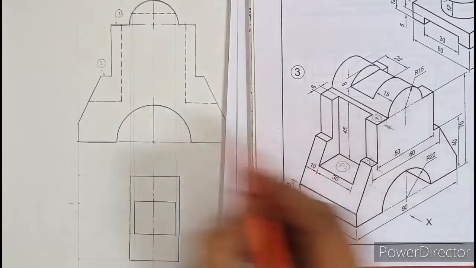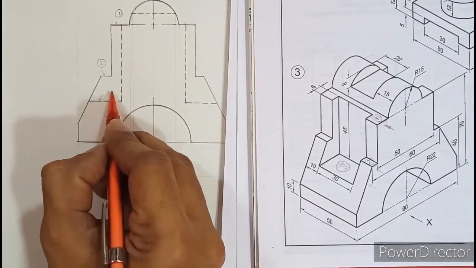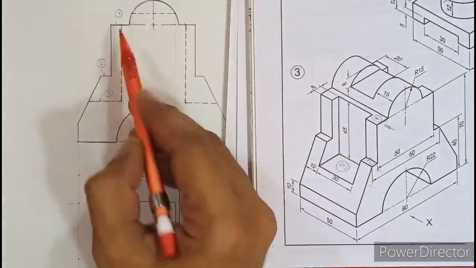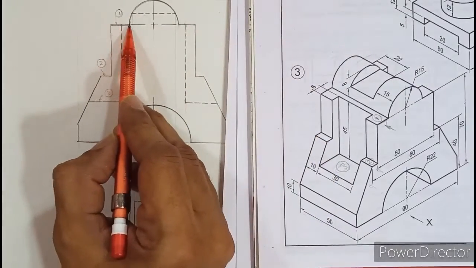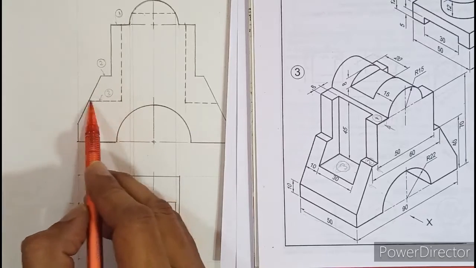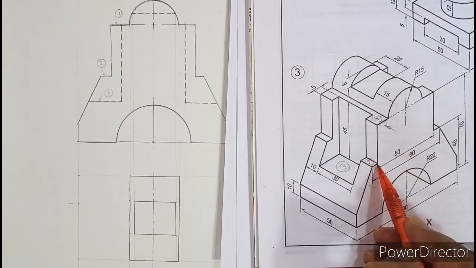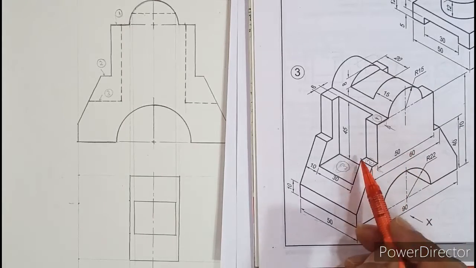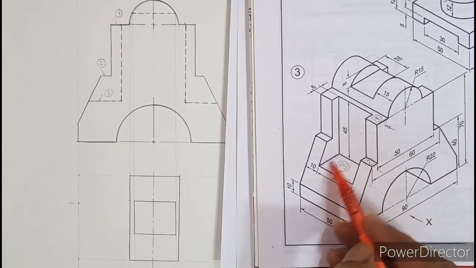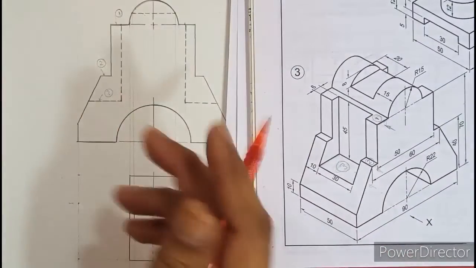This third one is the same as this hidden line that is drawn here. Once again, first is the outer shoulder, second is the smaller inner shoulder and third is the hidden edge. So don't start 1, 2, 3 together, start one by one.